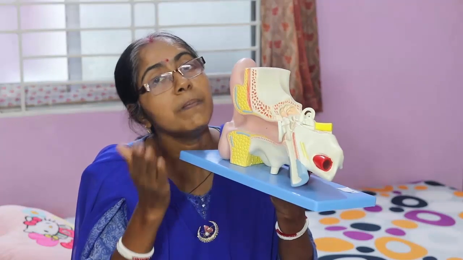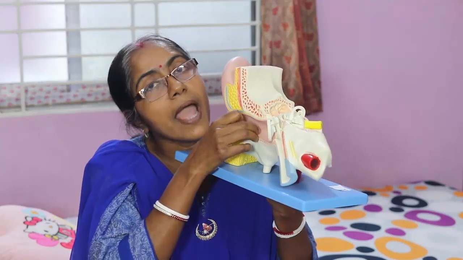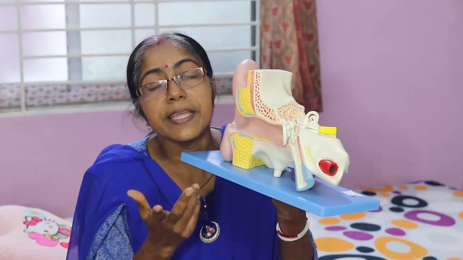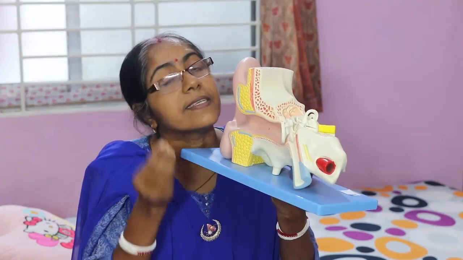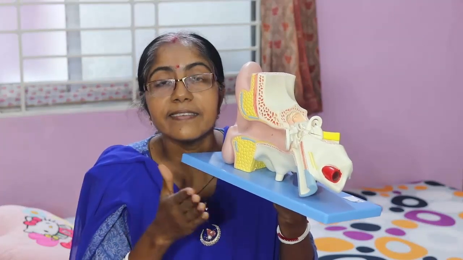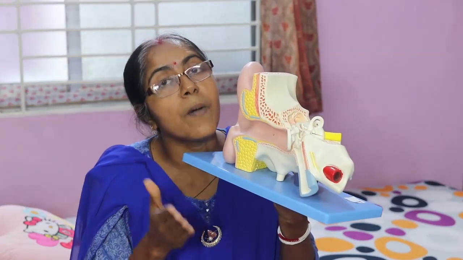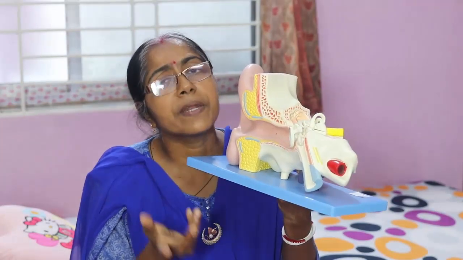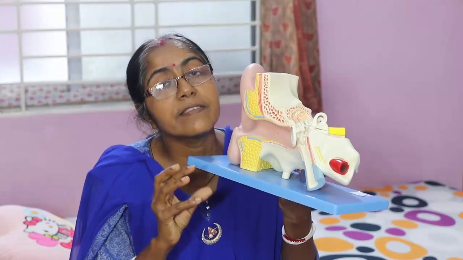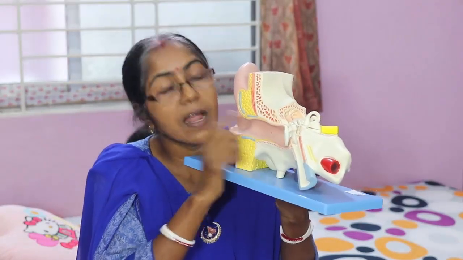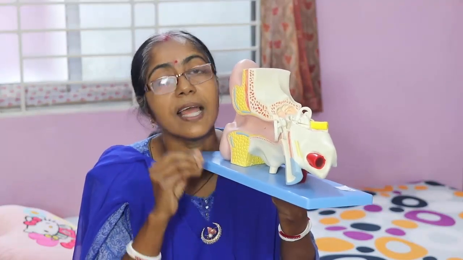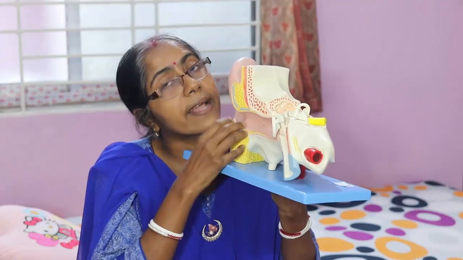Now, external acoustic meatus. It is composed of two parts: cartilaginous part and bony part, and it is lined with skin. Now, what is the lining epithelium? Because it is lined by skin, its lining epithelium is just like skin, that is keratinized stratified squamous epithelium. Now, developmental source of the external ear. Pinna or auricle develops from 6 mesodermal hillocks, and external acoustic meatus develops from ectoderm of the first pharyngeal cleft. So this is all about the external ear.